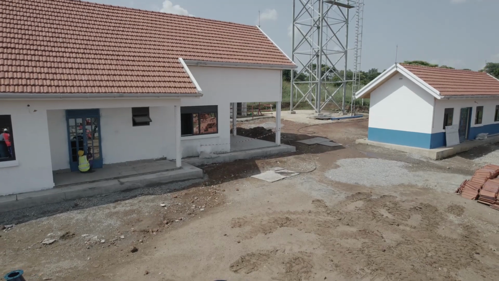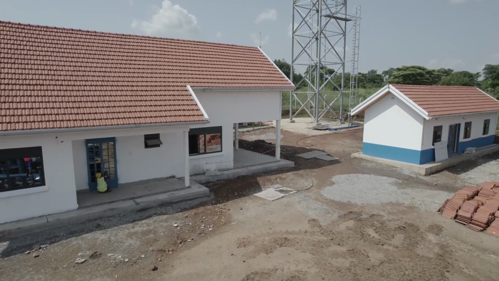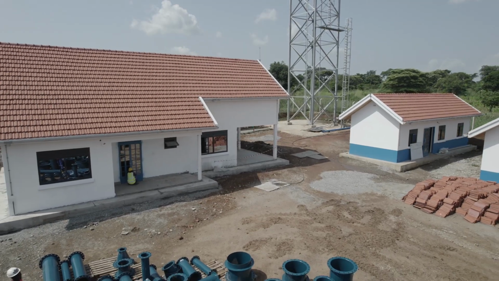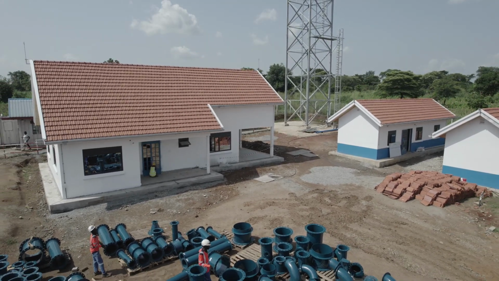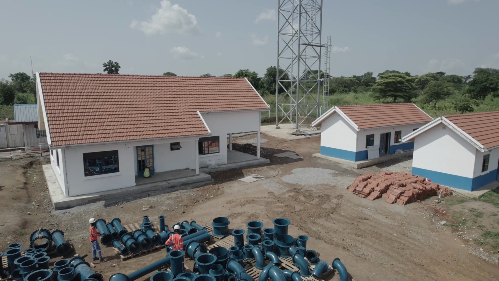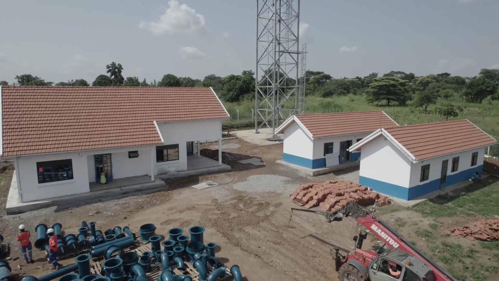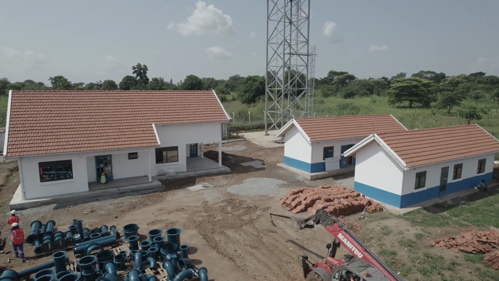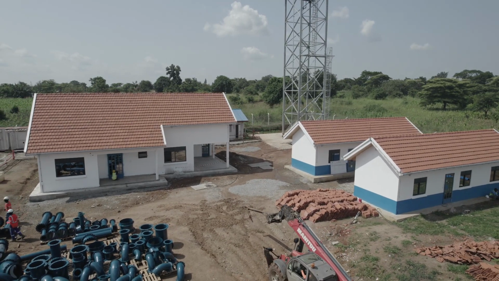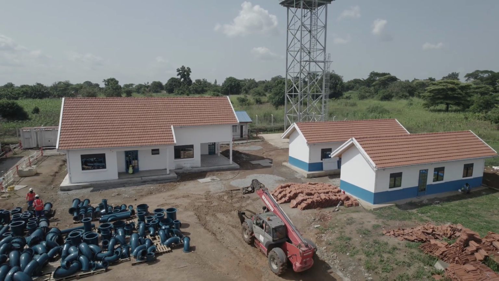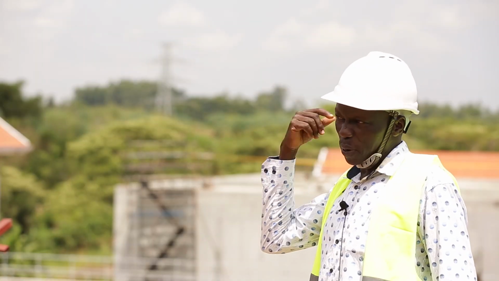Plant manager's house. Plant manager's house is now 88% complete. They are doing the last finishes inside and also outside. The next structure is the staff house. There are two of them. Staff house, we call them 1 and 2. The finishes are at different levels. One is at 77% and one is at 82%.